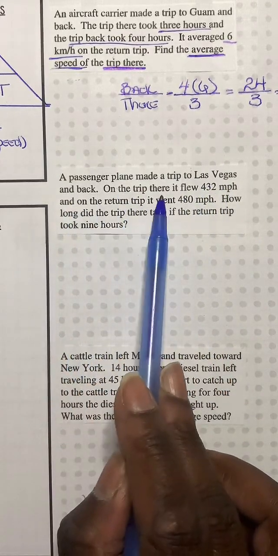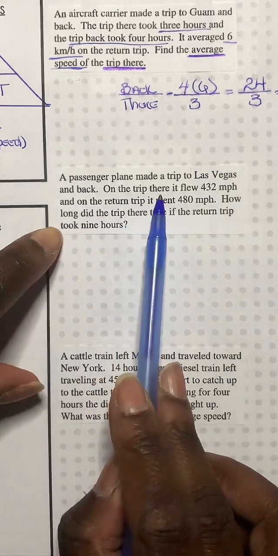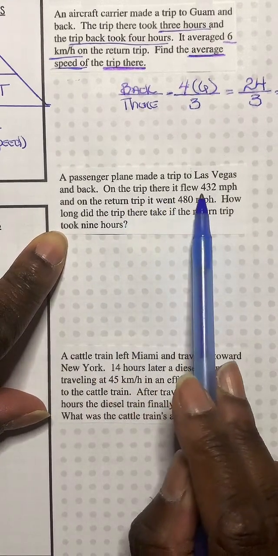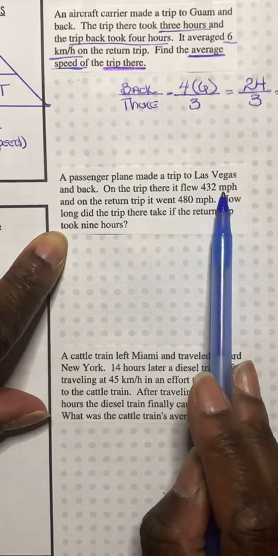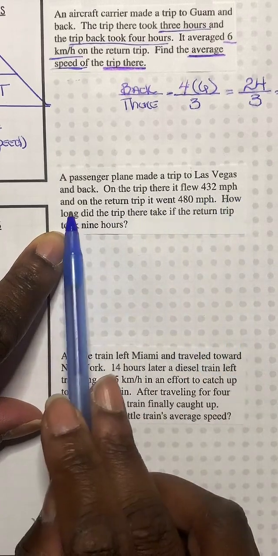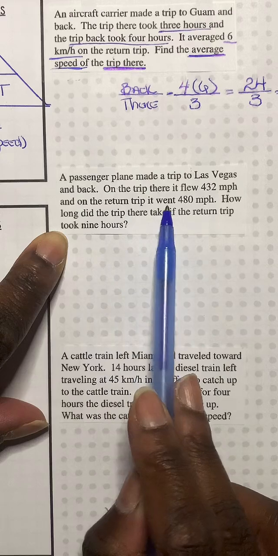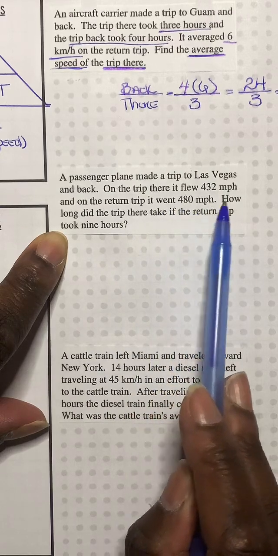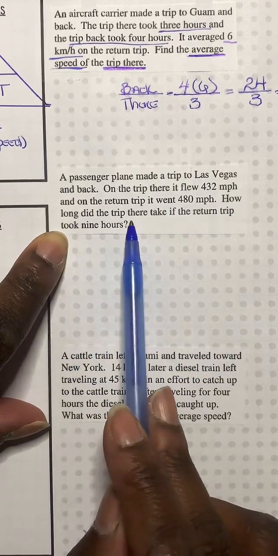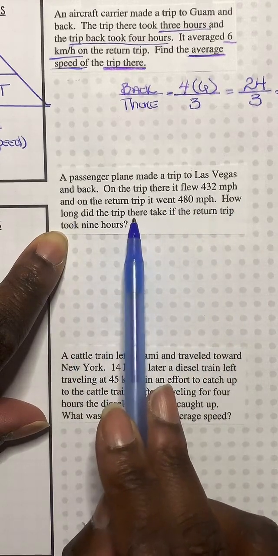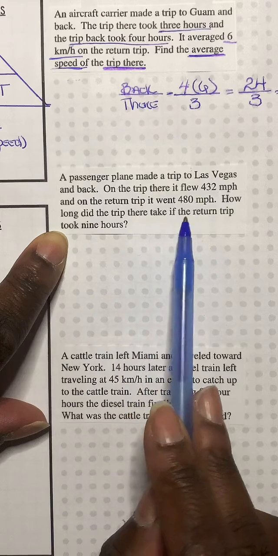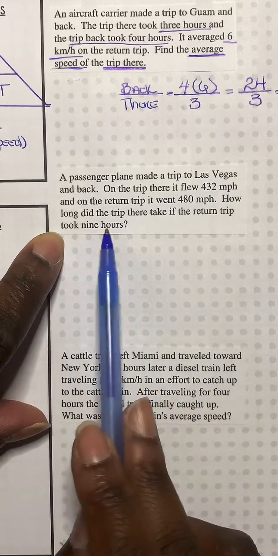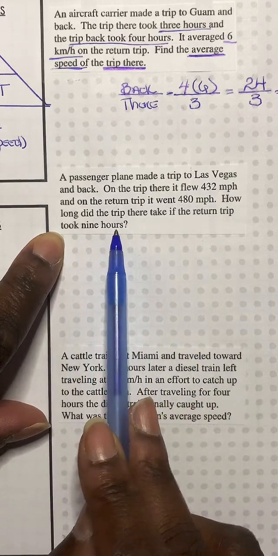On the trip there, that's vital, it flew 432 miles per hour. And on the return trip, it went 480 miles per hour. So how long did the trip there, okay, that's key, take if the return trip took 9 hours?